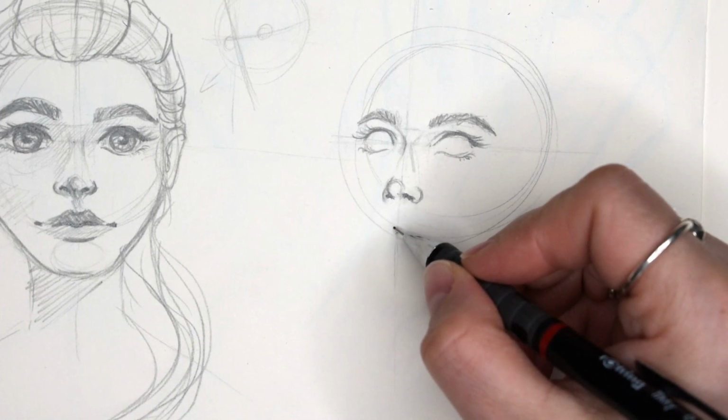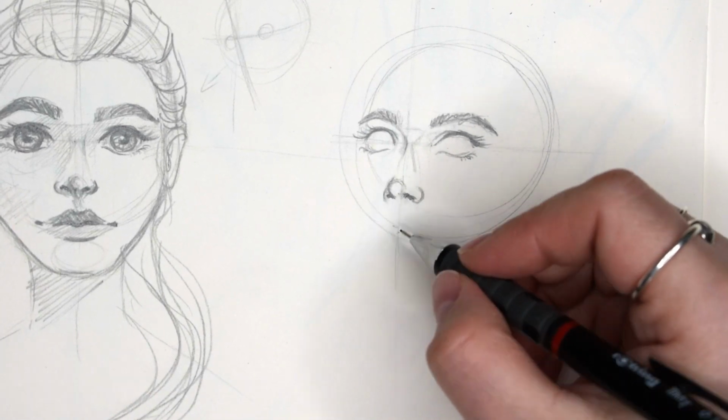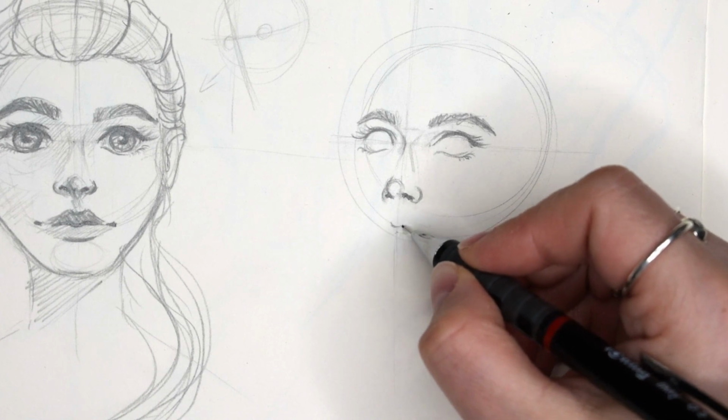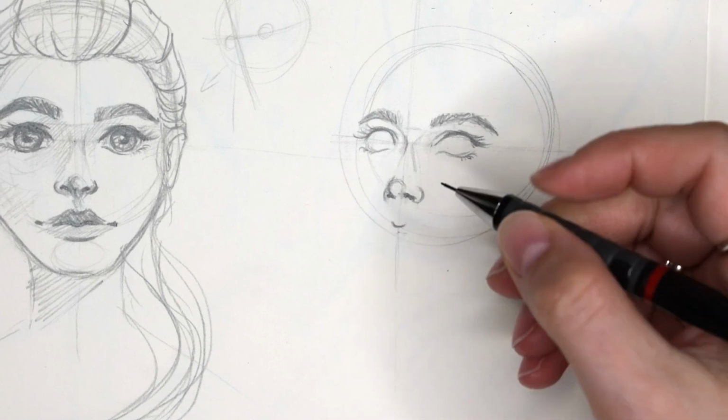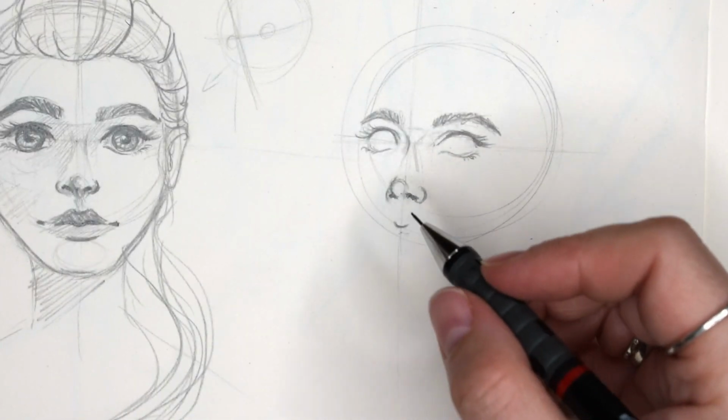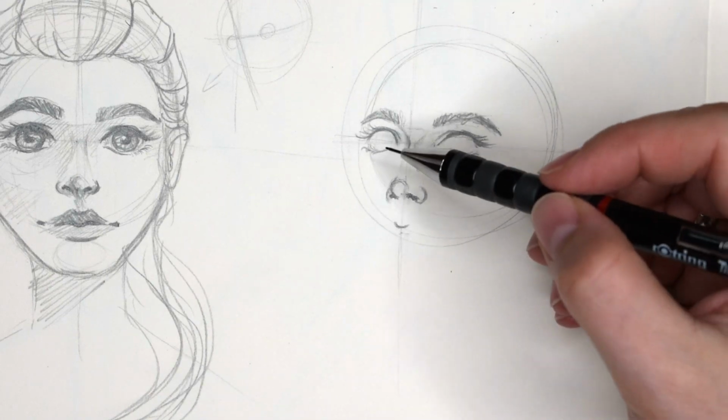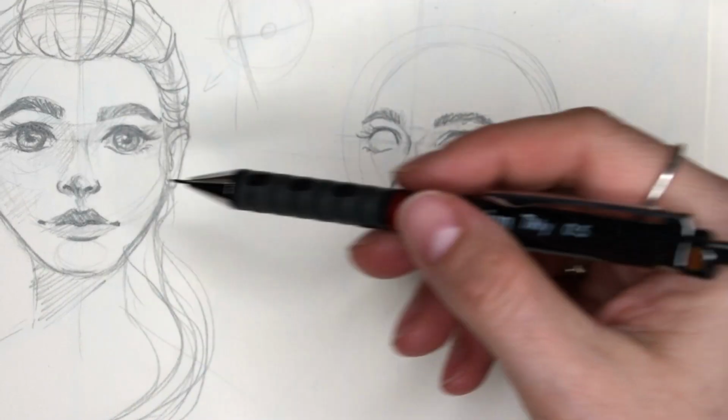When I say, okay, my lip is here, here's this V shape again, and this is the same as in the frontal.